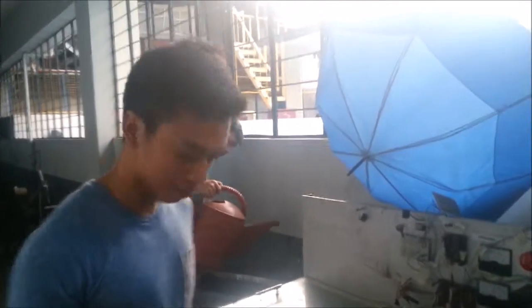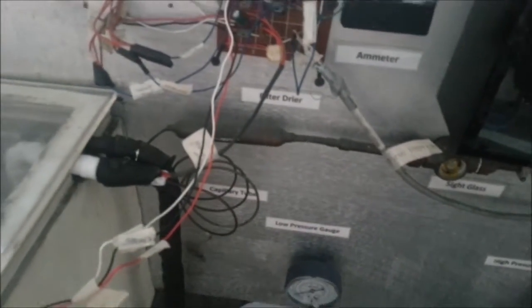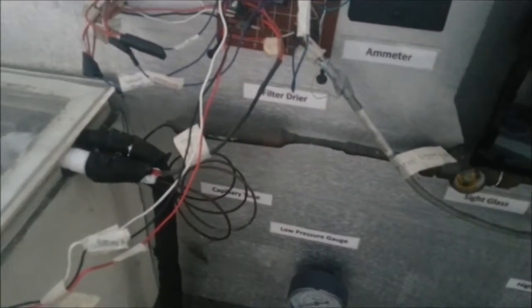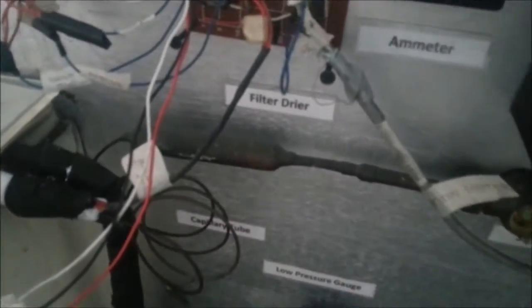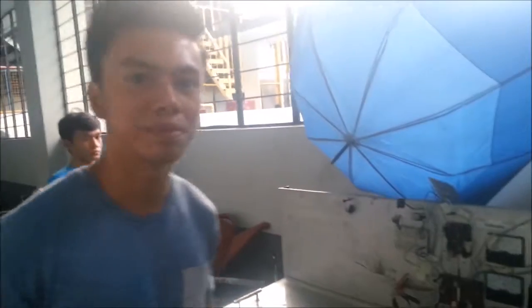Dryer. The function of the filter dryer is to prevent any physical material from the compressor from entering, and to remove any moisture present within the system. And the capillary tube. The capillary tube is used as an expansion device in small capacity hermetically sealed refrigeration units such as domestic refrigeration, water coolers, air conditioners, and freezers.